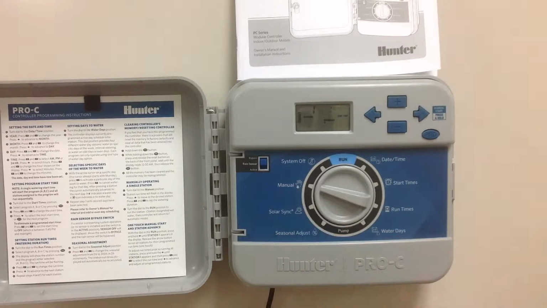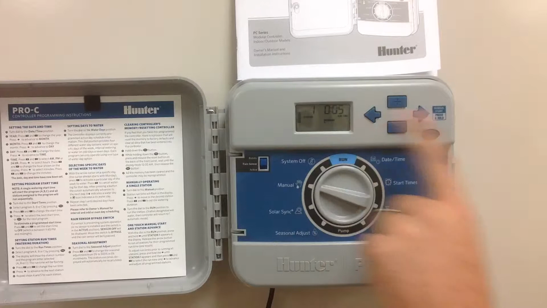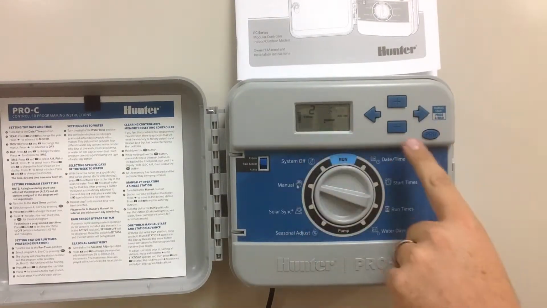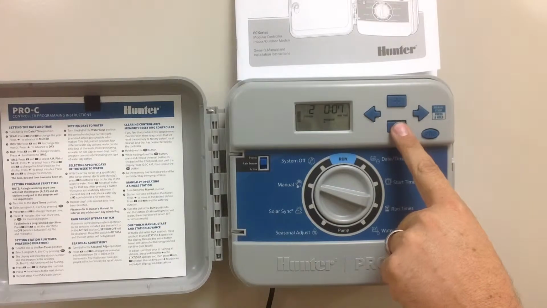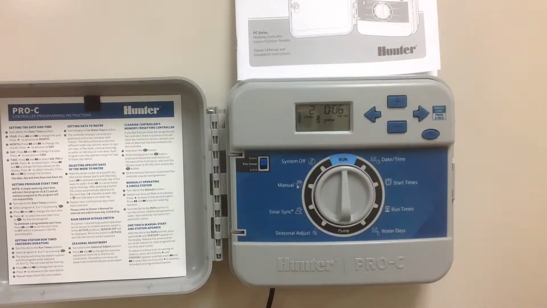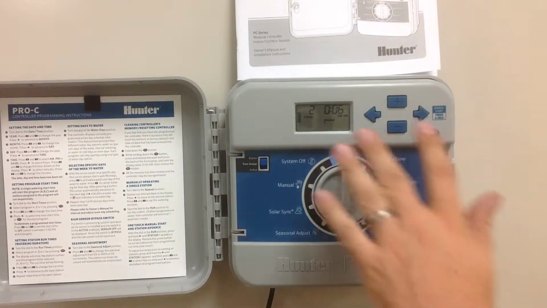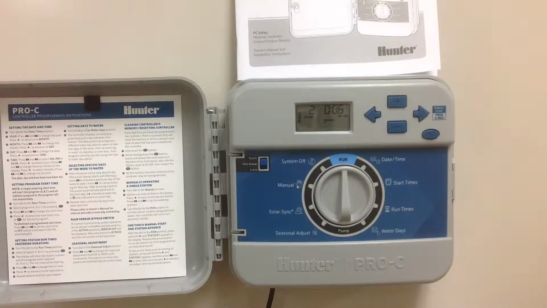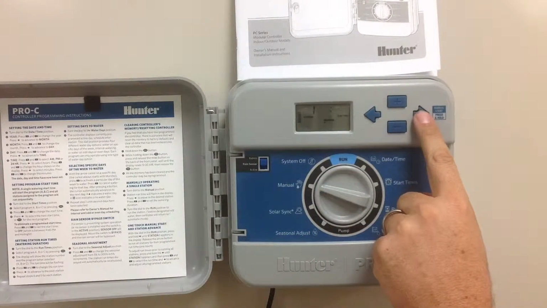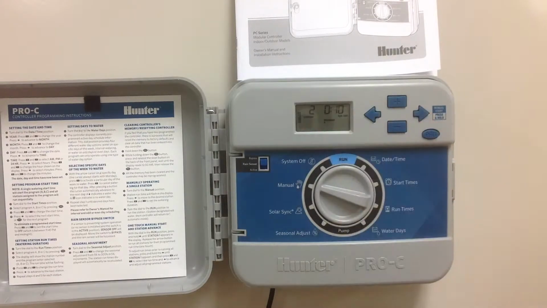Manual adjust, so this is how you turn on one station, not turning on all of them. So I can come to manual adjust, I can say station 1. Let's say I want station 2 to come on, but I only want it to water for 6 minutes. I will flip it to run. The sprinkler head will come on saying that station 2 is running for 6 minutes. Once it gets done running for the 6 minutes, it will go back to its program time of 10 minutes of what we programmed. Station 2, 10 minutes. That will run one station.